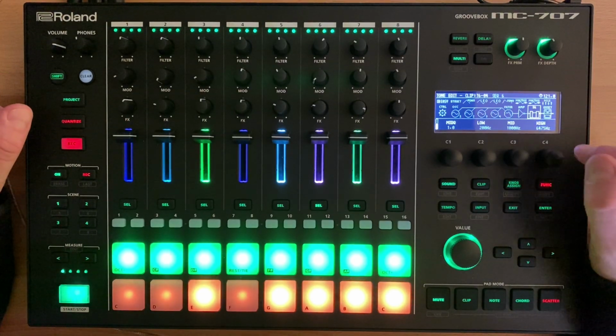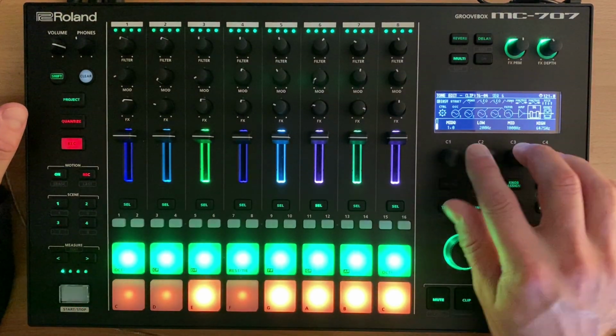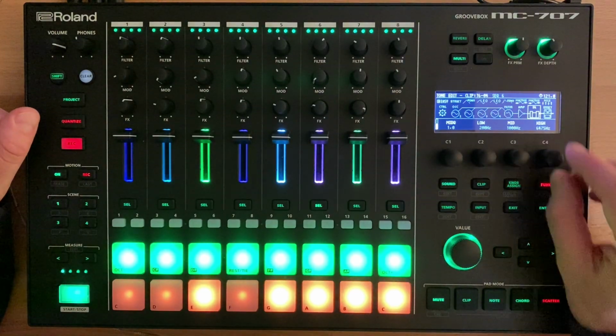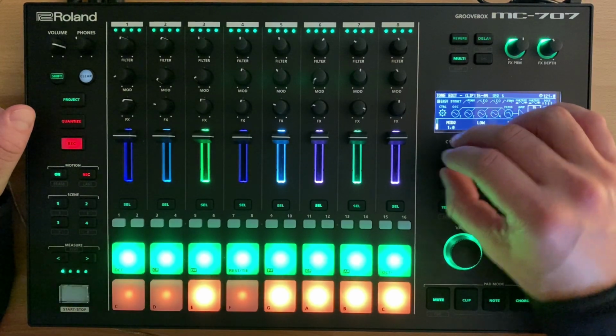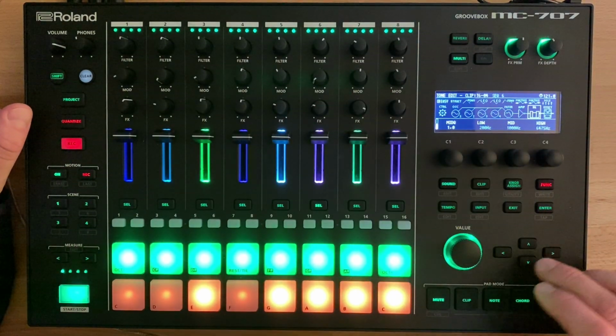But I just wanted to point that out really quick about these knobs here under the display, these soft encoders. Otherwise, for the most part, they feel pretty good. Like I said, they're a little wobbly and they're kind of clicky compared to the main knobs, but that's not really a big problem.